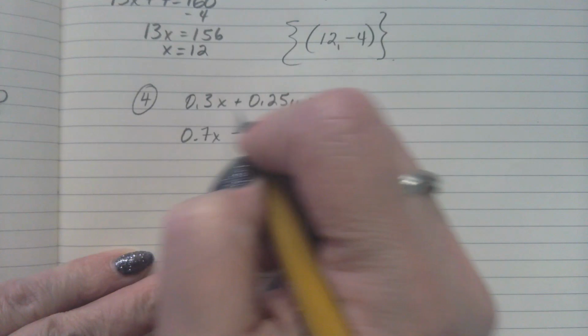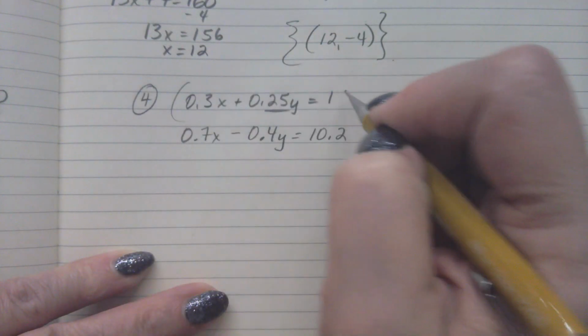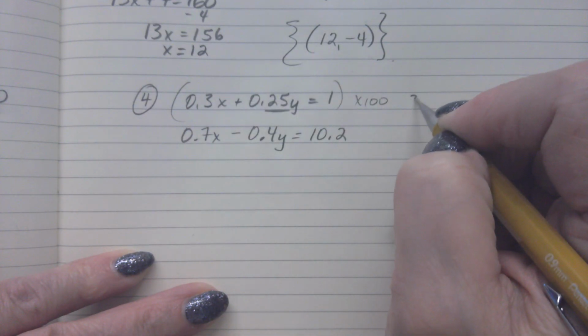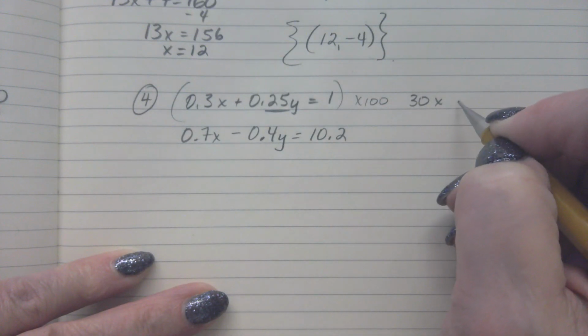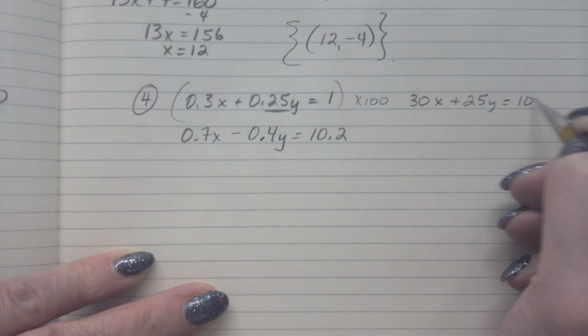In this one, my largest place value is this guy. Take this guy, times it by 100. So you get 30x plus 25y equals 100.